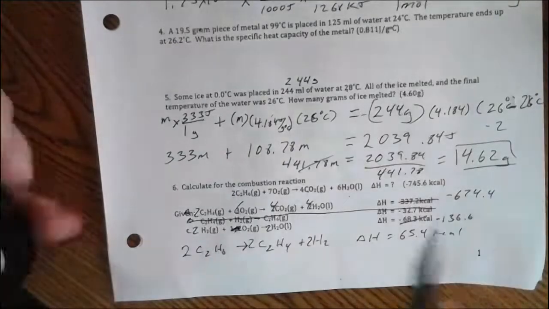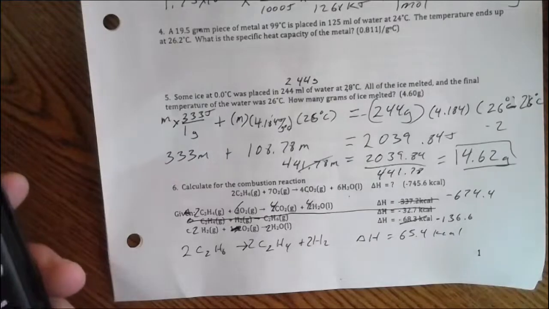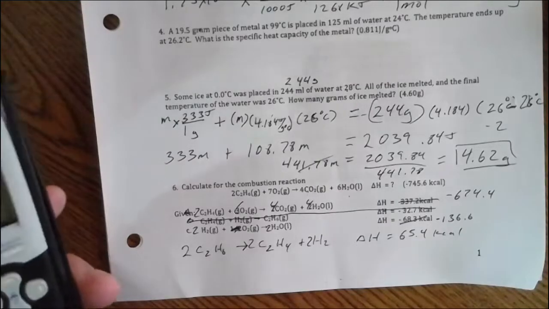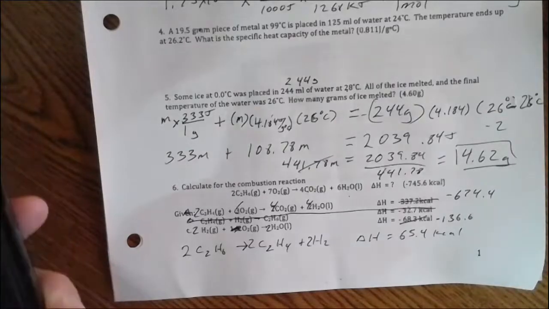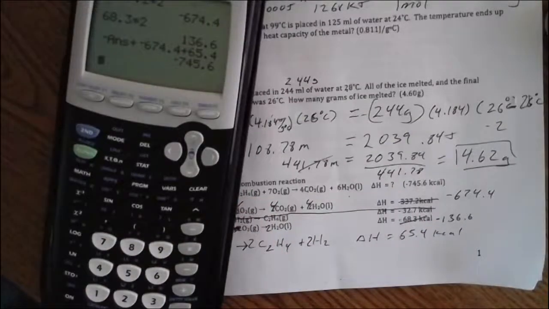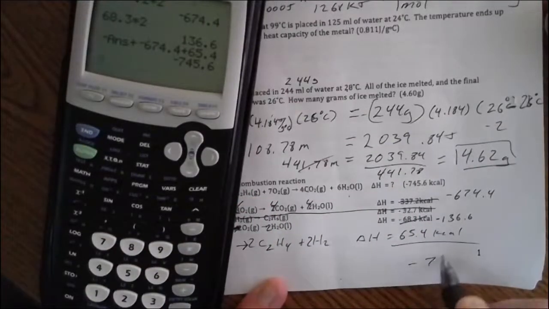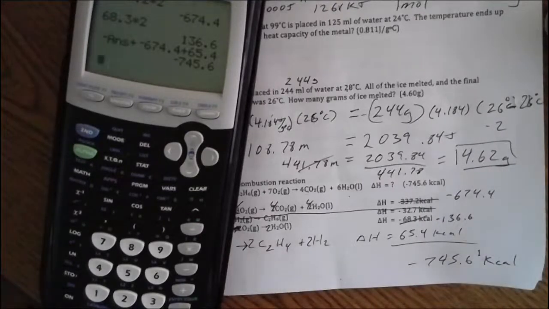Again, if we don't flip it, the signs change what? They don't change. So all we've got to do now is add every single one of those together. And we get negative 75, I'm sorry, 745.6. What are the units here? Kilocalories. Could we switch that to joules, or kilojoules, if we wanted to? Yeah. But no need.